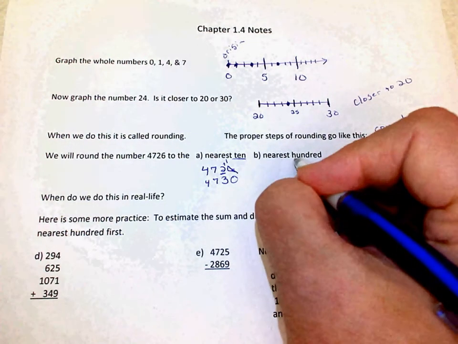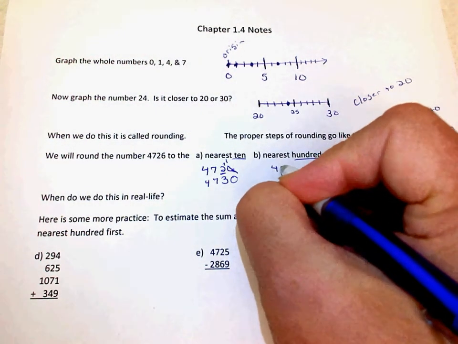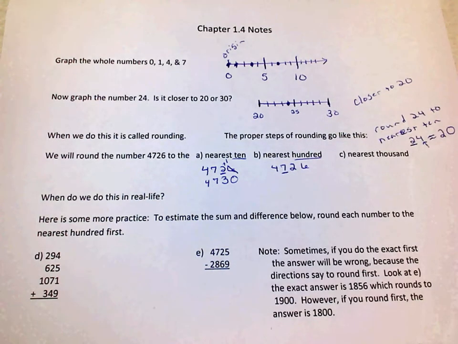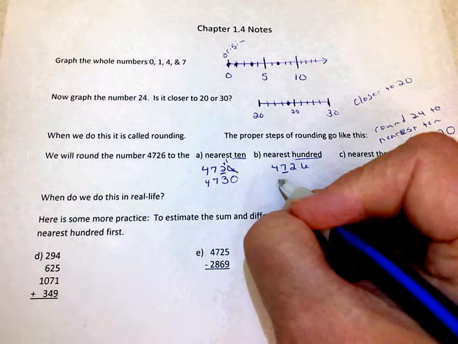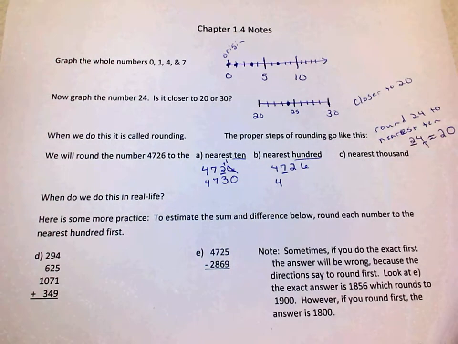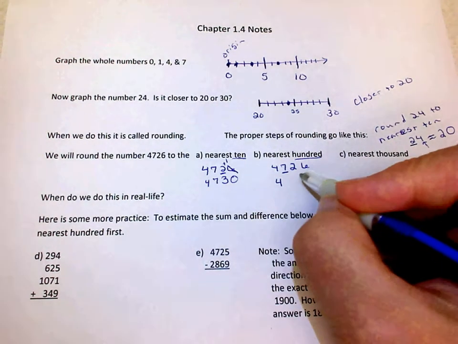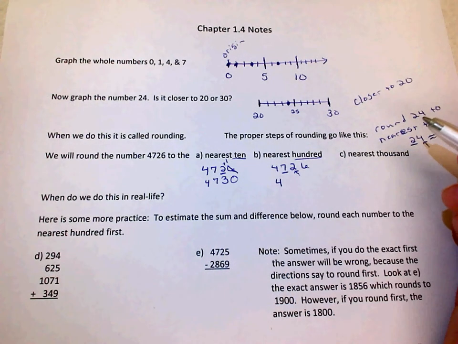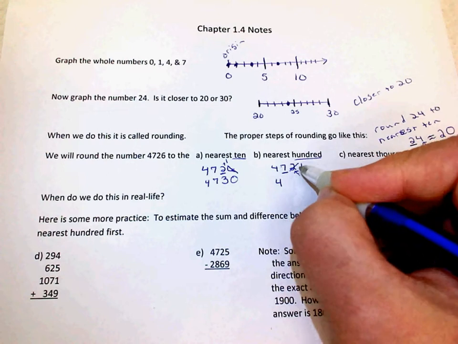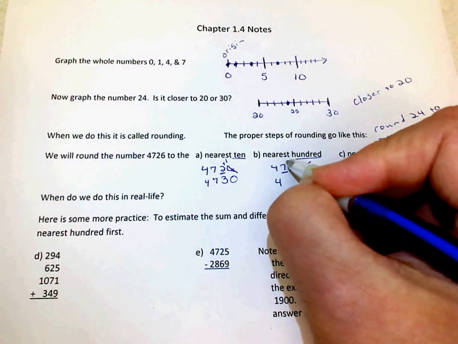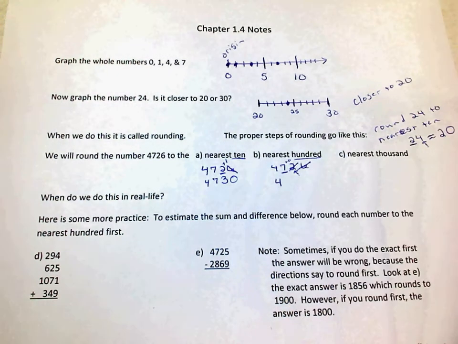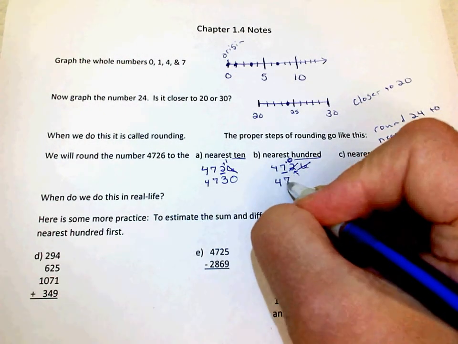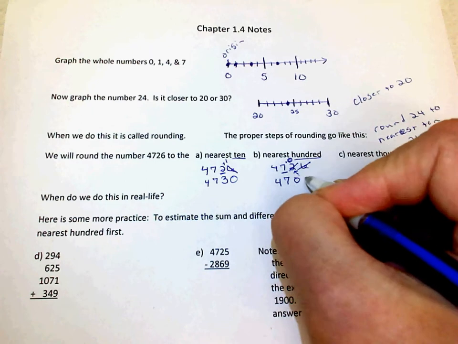Now, round to the nearest hundred. So 4, 7, 2, 6. The 7 happens to be in the hundreds place. So we write 4, and wait a minute. Look at the next number to the right. Is it 5 or bigger? The answer is no. So we're going to knock those two off, and we're not going to add anything to that 7. So plus a 0. So 7, and then replace 2, 6 with 0, 0.